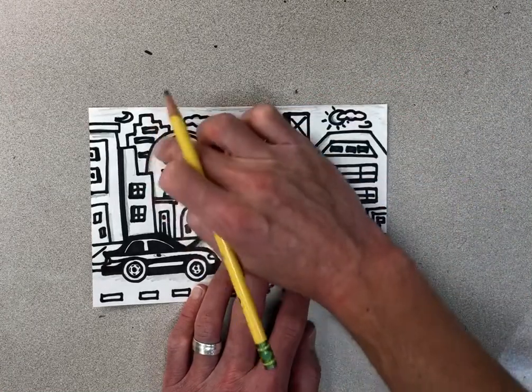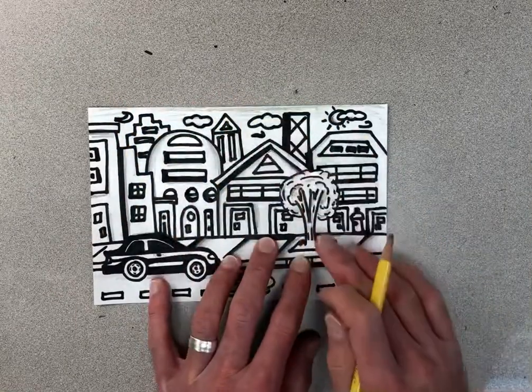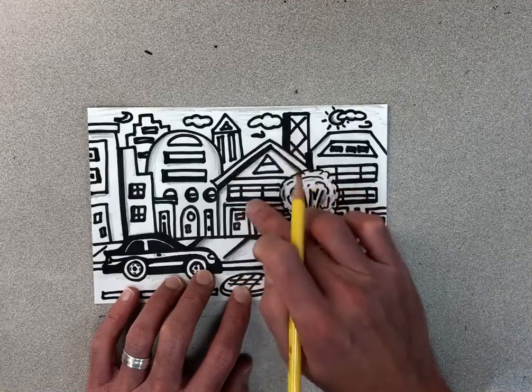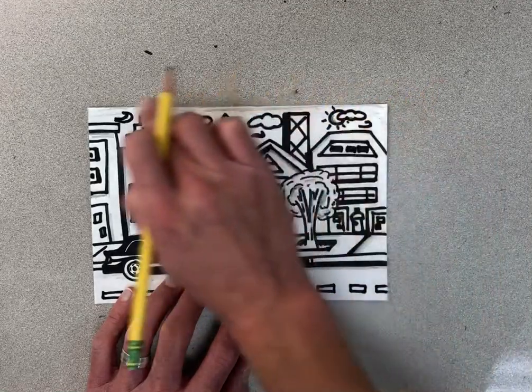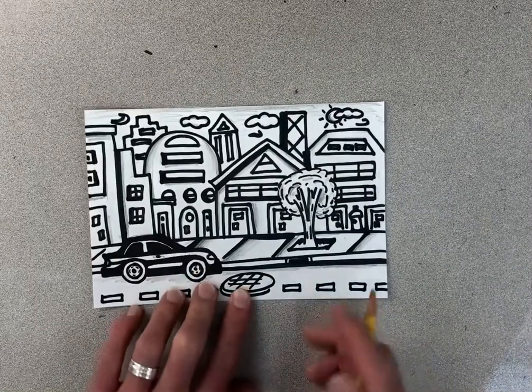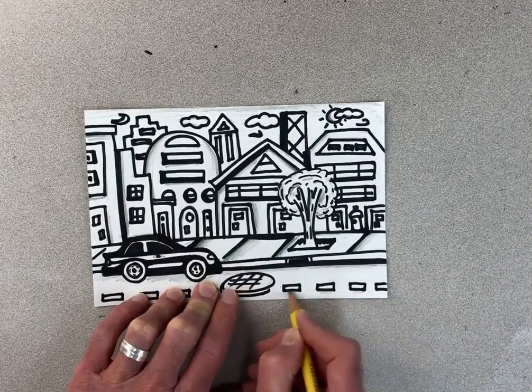And if it would be helpful to you to blend it in a little bit with your finger, don't go crazy and go all over it and put fingerprints on it, but sometimes just blending it a little bit with your finger can be good. Once I'm done with this one and did all my shading on it, I'm gonna shade underneath these two.